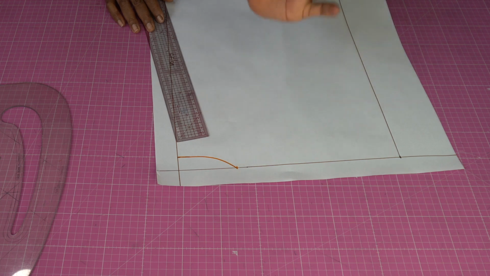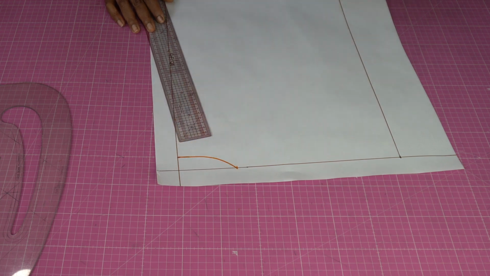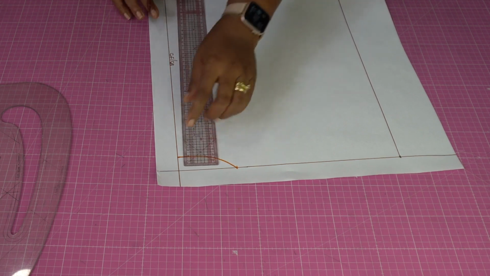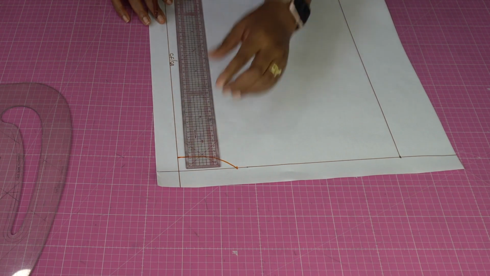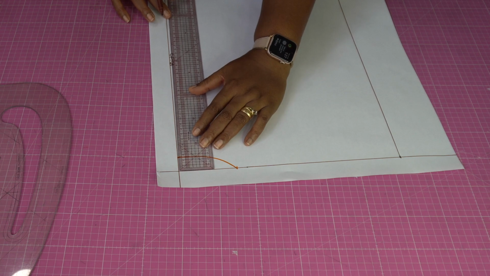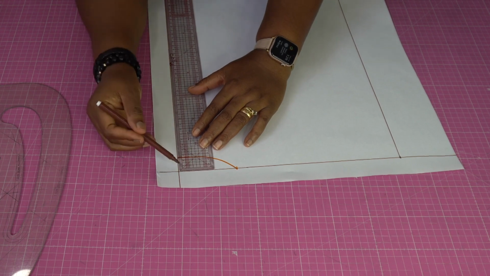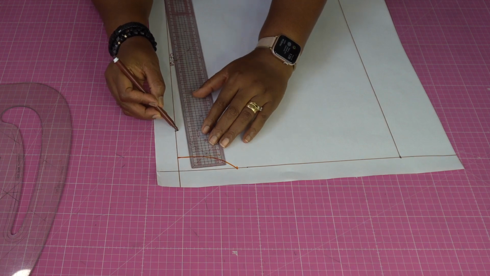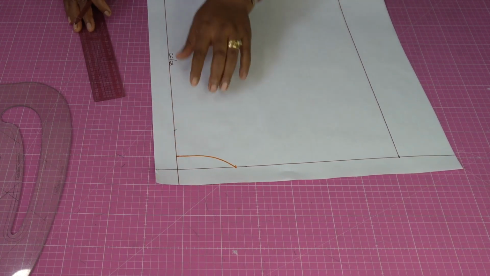Okay, so that 8.4 cm from here to here, I'm going to minus 0.7 cm just to create the depth of my neckline. So if I remove 0.7 cm, I'm going to have about 7.7 cm. So from here to this part now, which is the neck depth, is about 7.7 cm from here to here.